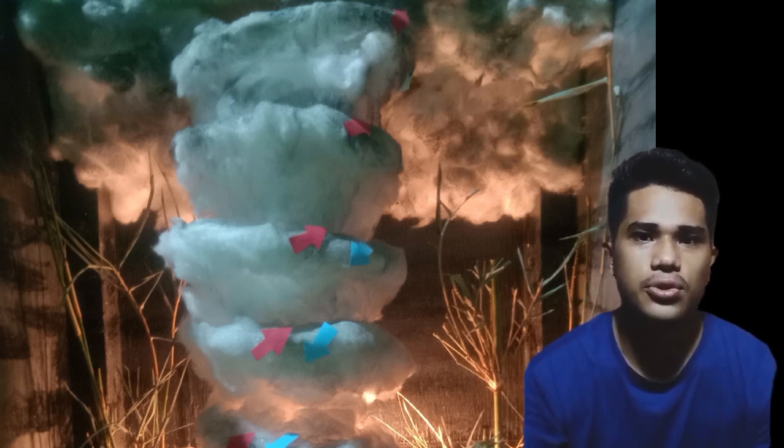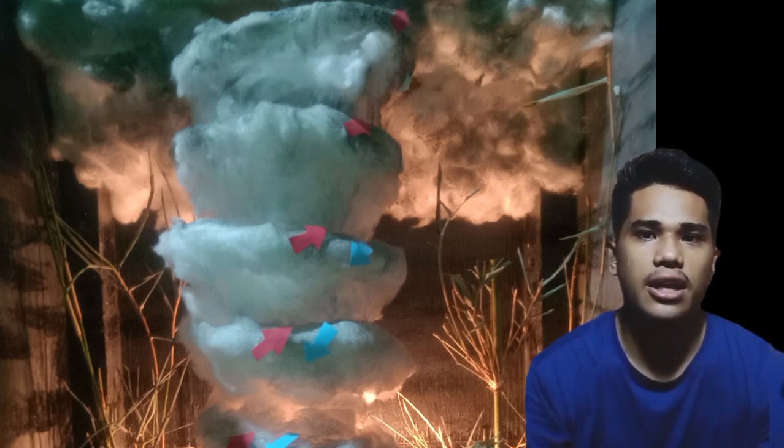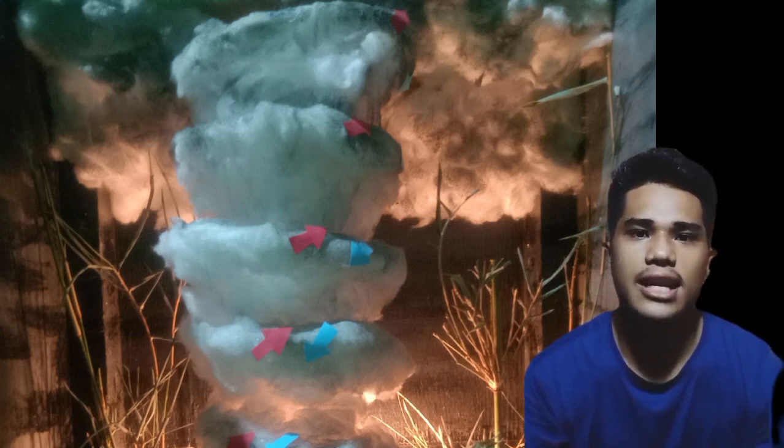An invisible tube of air begins to rotate horizontally. Rising air within the thunderstorm tilts the rotating air from horizontal to vertical. Now the area of rotation extends through much of the storm.